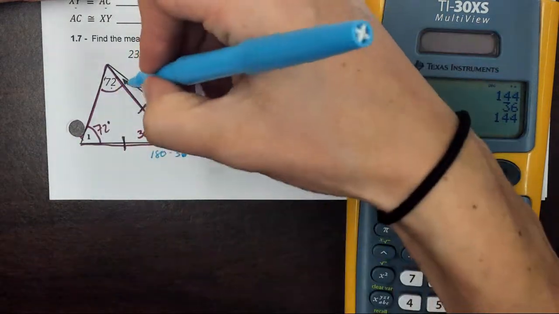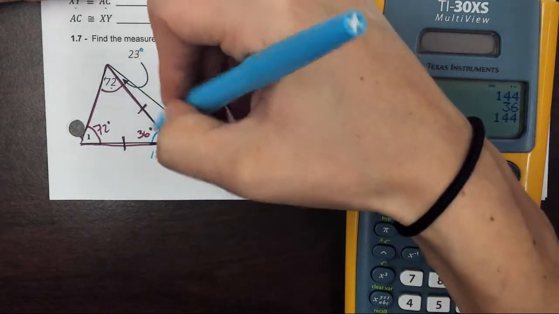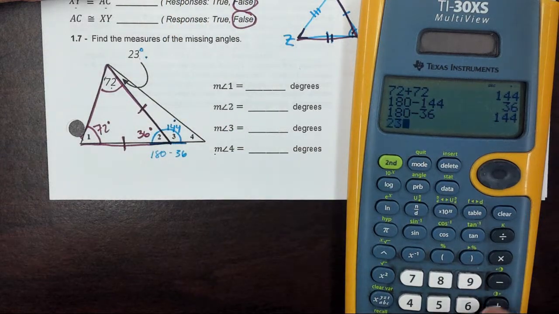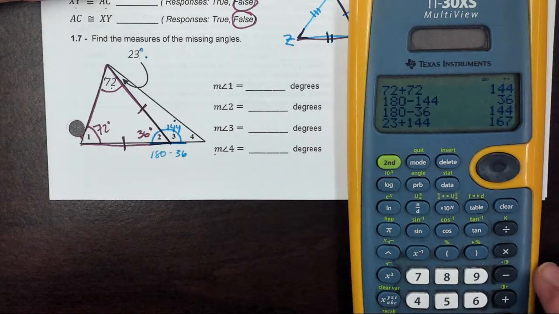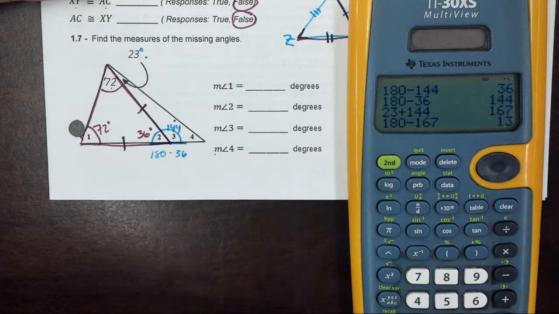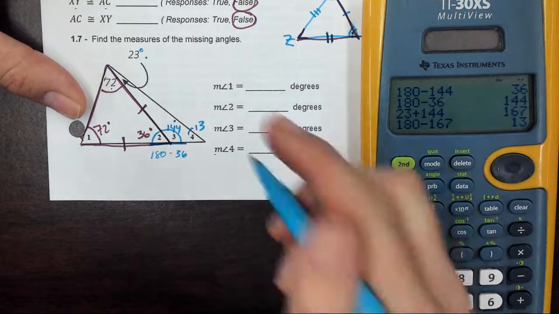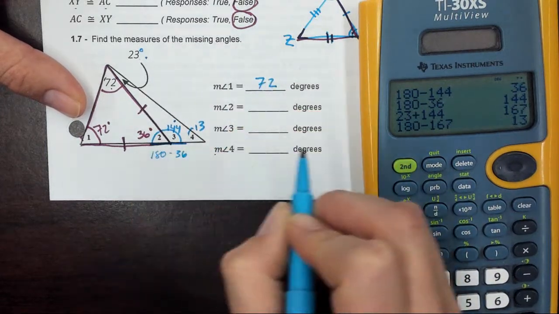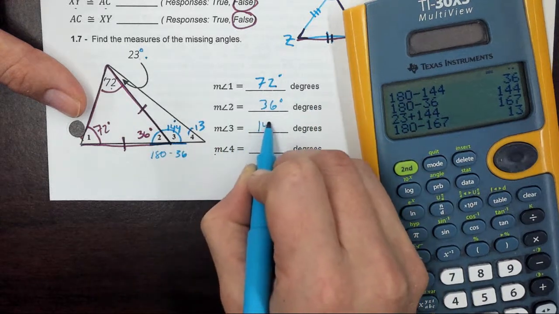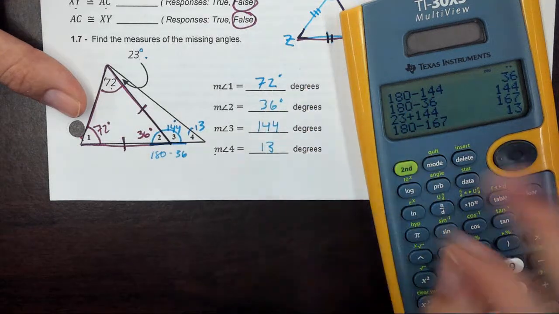You know, this top little angle sliver is 23 degrees. If I want angle 4, again in that triangle there's 180 degrees. I'll add 23 to 144 and subtract from 180. So 23 plus 144, subtract from 180, and I get 13. And there we go. So measure angle 1 was 72 degrees. Angle 2 is 36. Angle 3 was 144. Angle 4 was 13. There's no need for the degrees since they spell it out there for you.